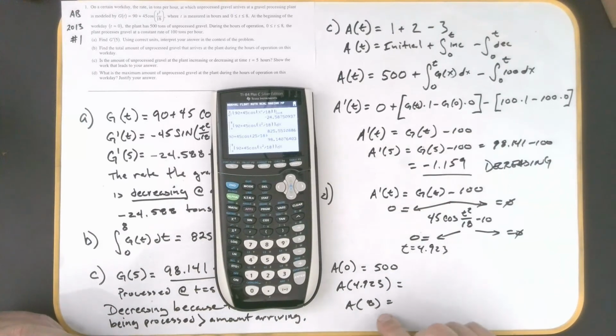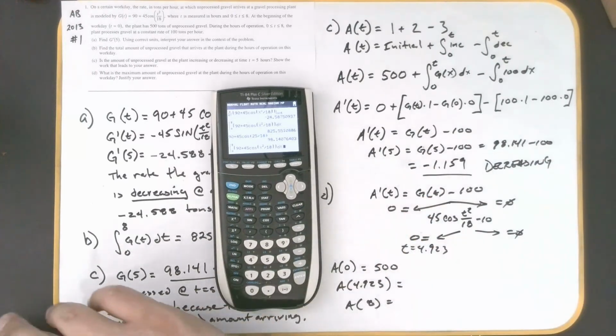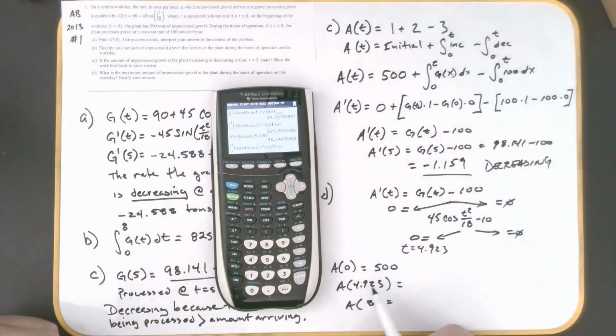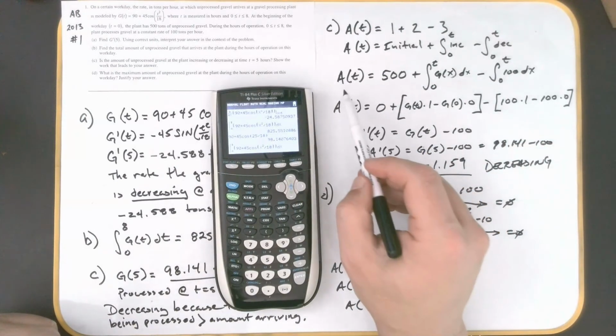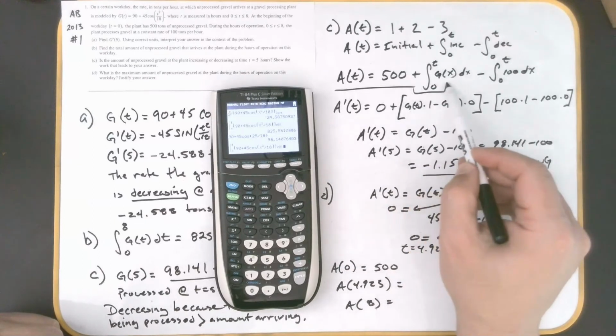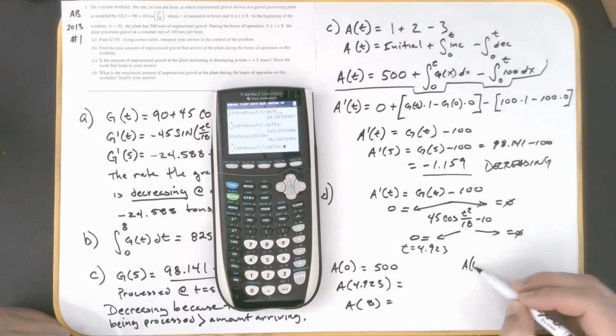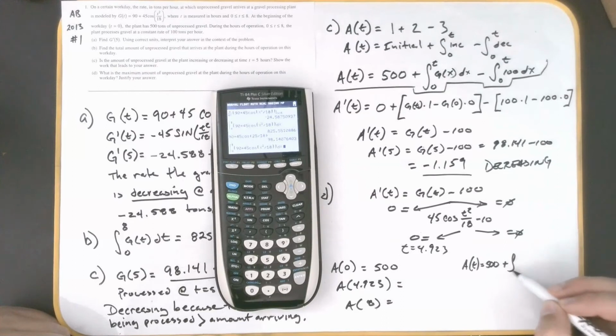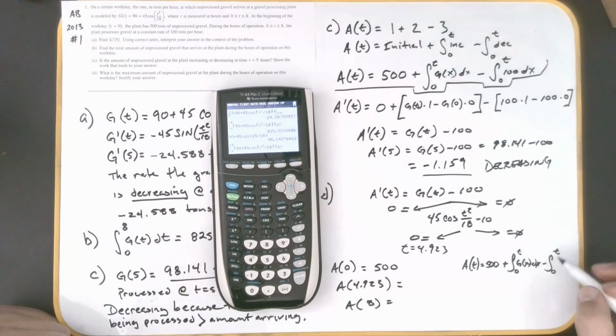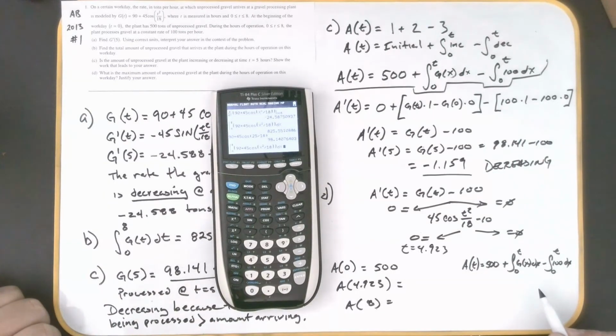So I integrated from 0 to 8, the g function. What I'm looking at right here is this equation. Okay, so I'll go ahead and rewrite it again up here. A of t is equal to 500 plus the integral from 0 to t of g of x dx minus the integral from 0 to t of 100 dx. Now if you wanted, you could put that in one integral, and in fact that's what I'm going to do for this one.